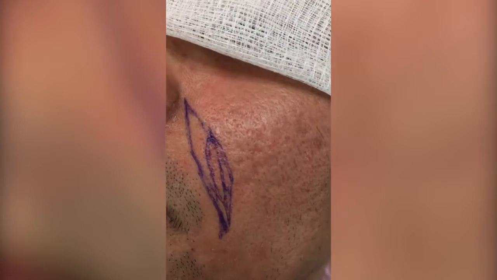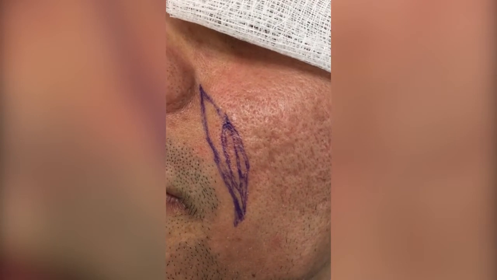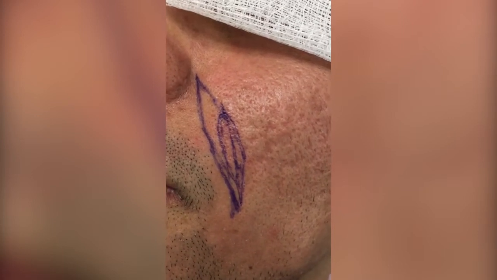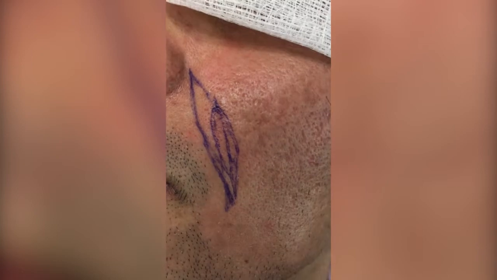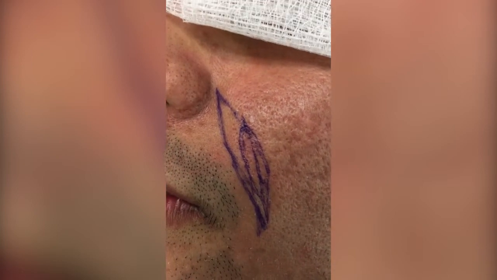Now the patient has other scars he's concerned about as well, but I don't want to do too many cuttings. I want to start with only one and see how far we can go, because this is the worst one. And then after that, we'll decide whether I want to excise any of the scars or not. We'll keep you posted. This is part 1. So we've done our markings.